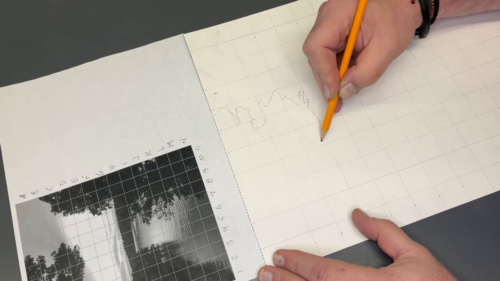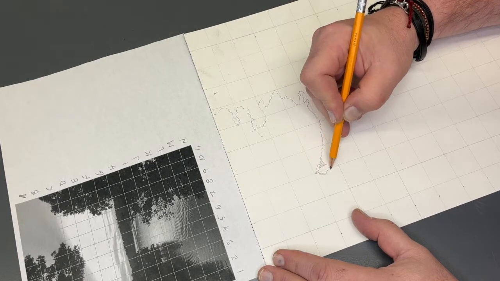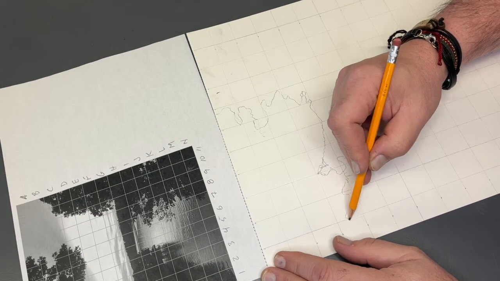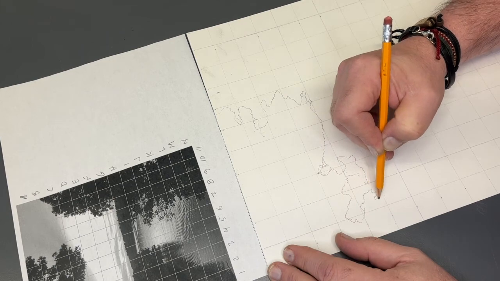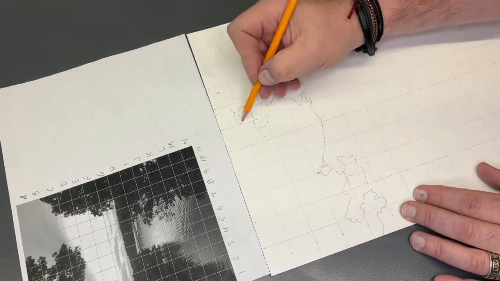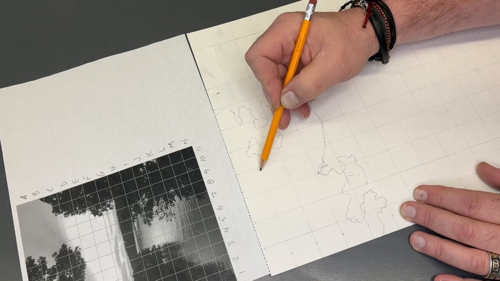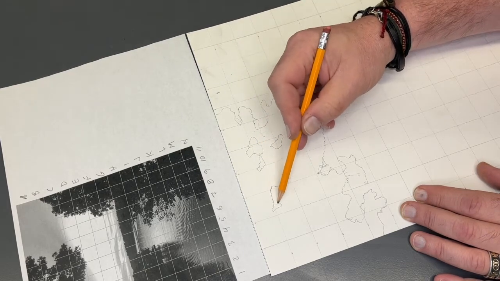I'm going to go slowly as I do this, making all those little notches that I can, realizing that I'm going to paint over this pencil line eventually, and any smudges that I make on it are going to disappear because the paint is going to cover just about everything in the end.